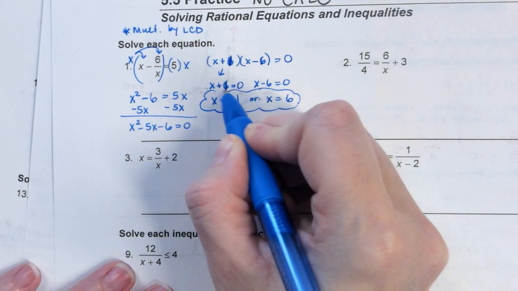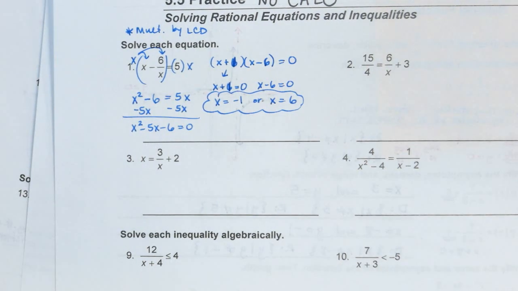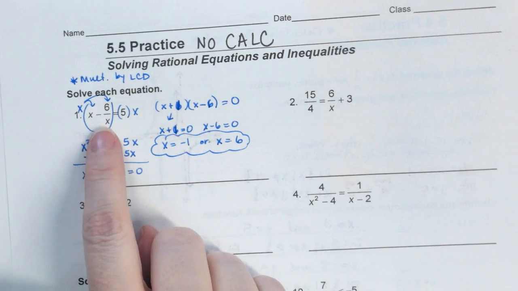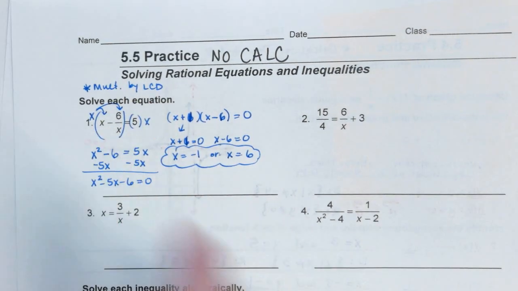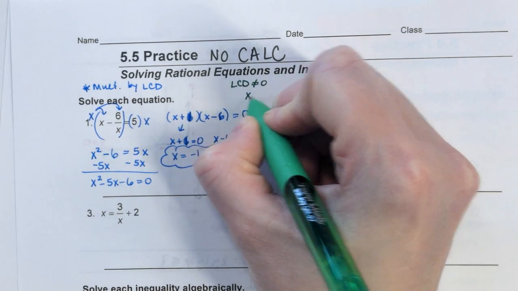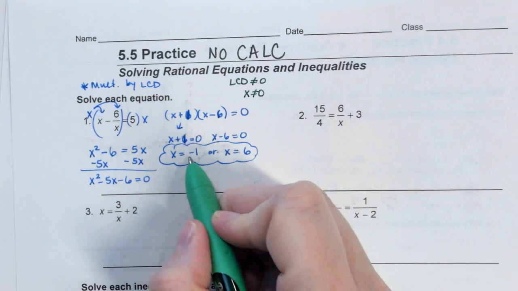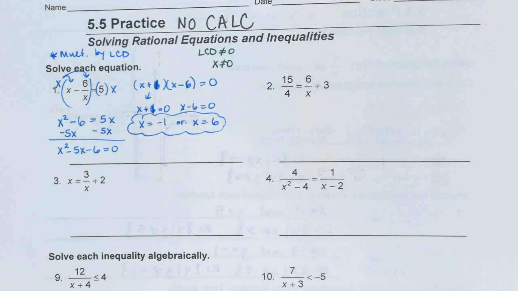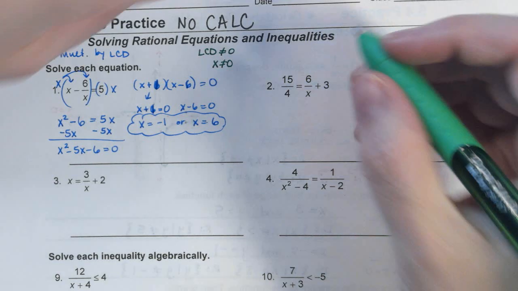Great. And then, do you guys remember the quick check you can do to see if it's extraneous? Yeah, your LCD. So your LCD in this case is x, right? So we know that the LCD can't be 0, so x can't be 0. So if neither of those are 0, you are good. Okay?